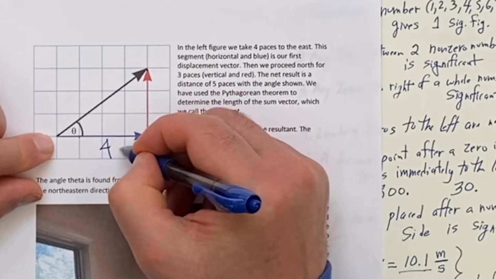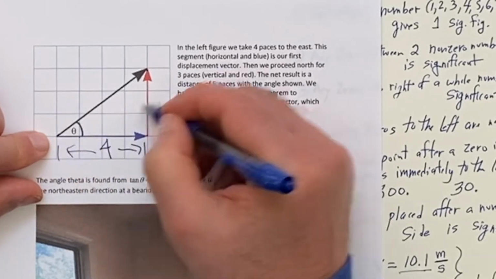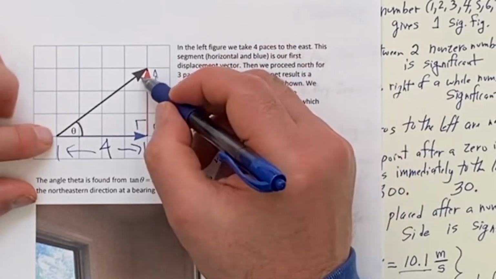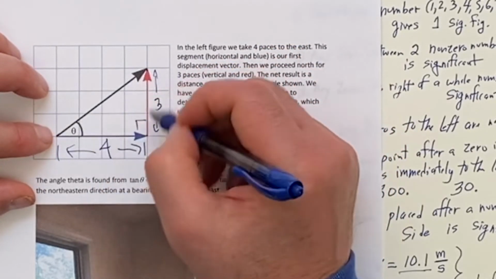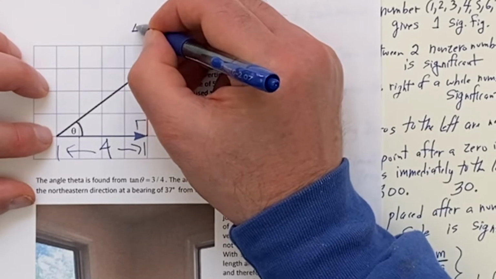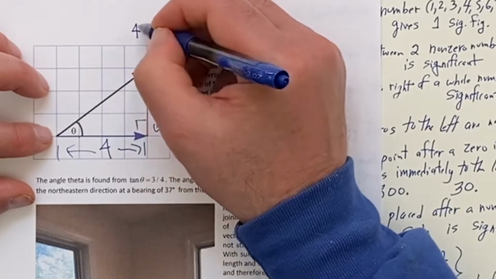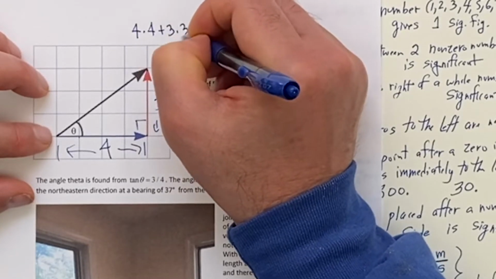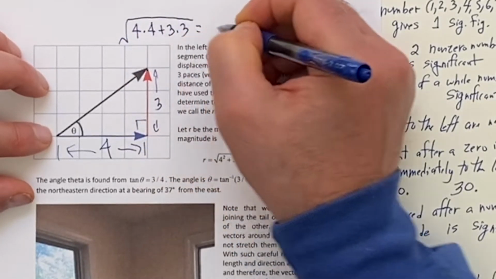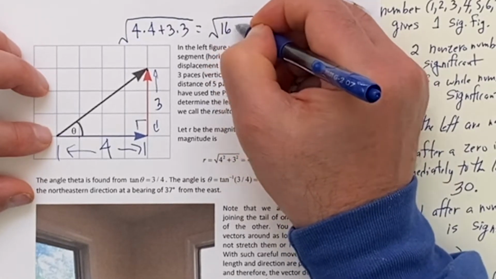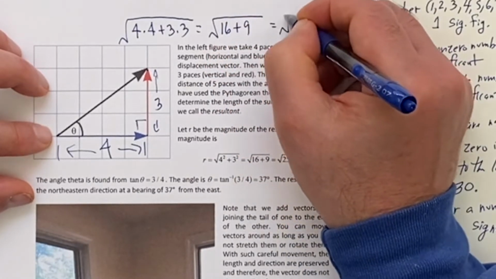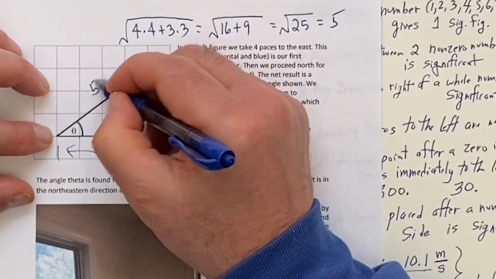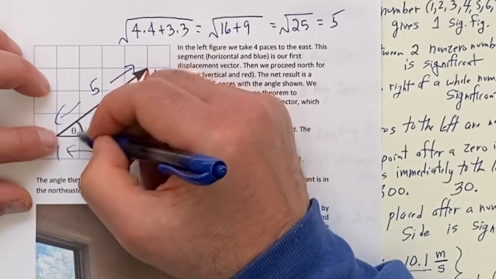And since this is 4 this way, and since this is 3 that way, and that's a right angle, we can use the Pythagorean theorem to find the hypotenuse of the right triangle. And the hypotenuse would be given by, you would take, first of all, 4 times 4, and you would add 3 times 3, and you would take the square root. So that would be the square root of 16 plus 9, which is the square root of 25, which is 5. So this would be 5 paces at this angle.